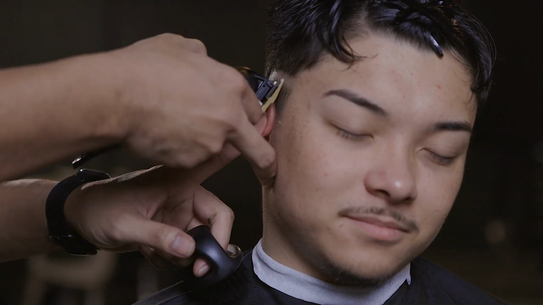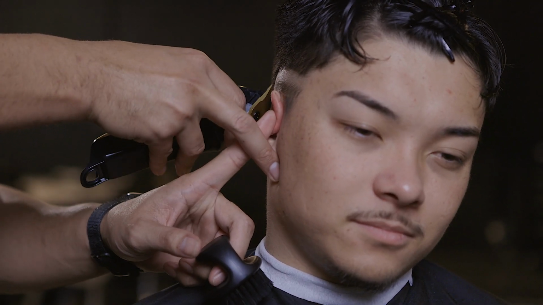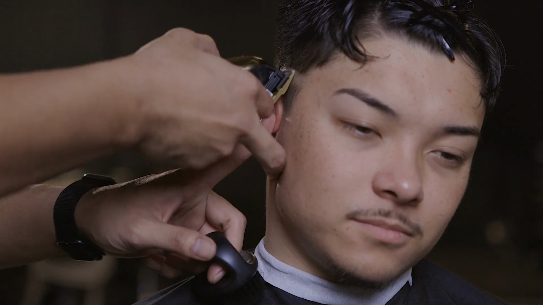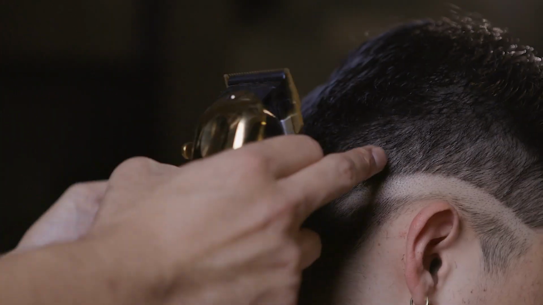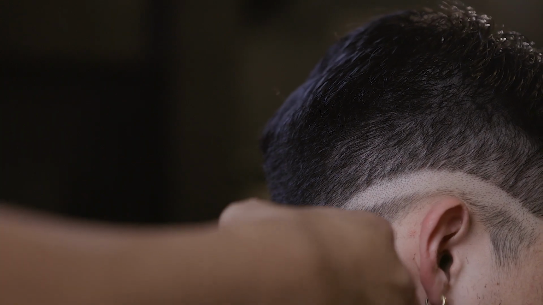While putting in this demarcation line, I've got a point of contact on the client's face to ensure that I have dexterity and stability with my tool. So now just connecting these two zero lines here.